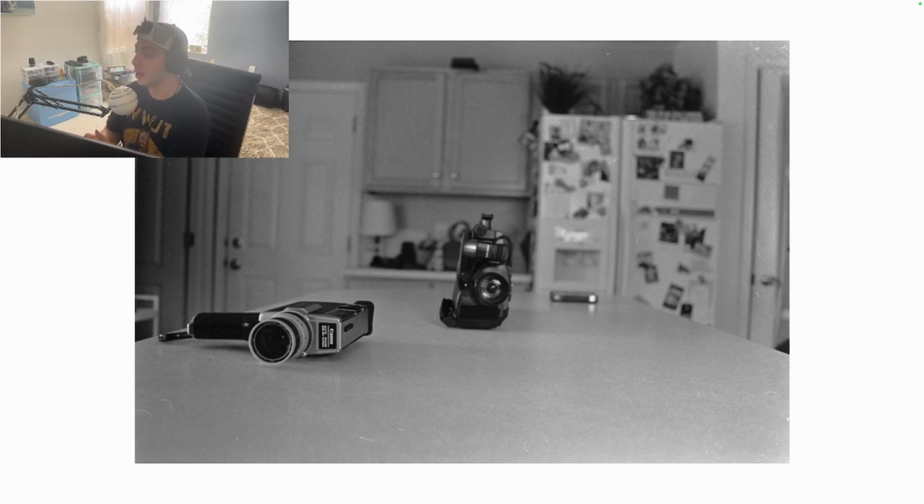So this created a very strong, I guess if you want to say in slang terms, blur. So as you can see, the background is extremely blurred out. You can't even really read anything that's on the fridge or anything like that. But you can clearly read what is on the Canon Super 8 camera. Let's go to another example.